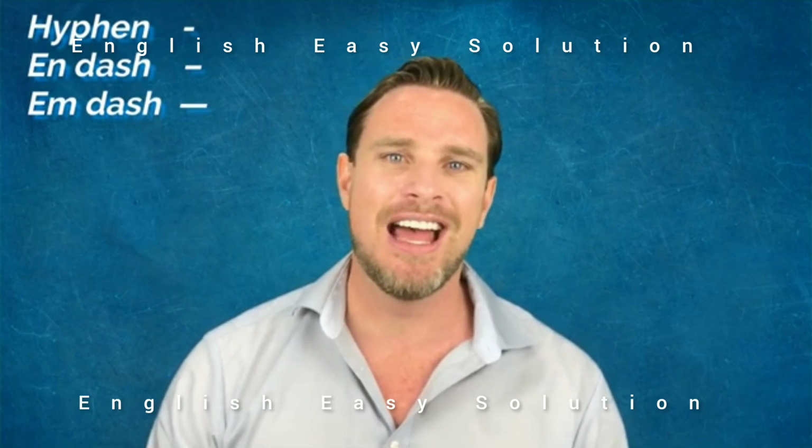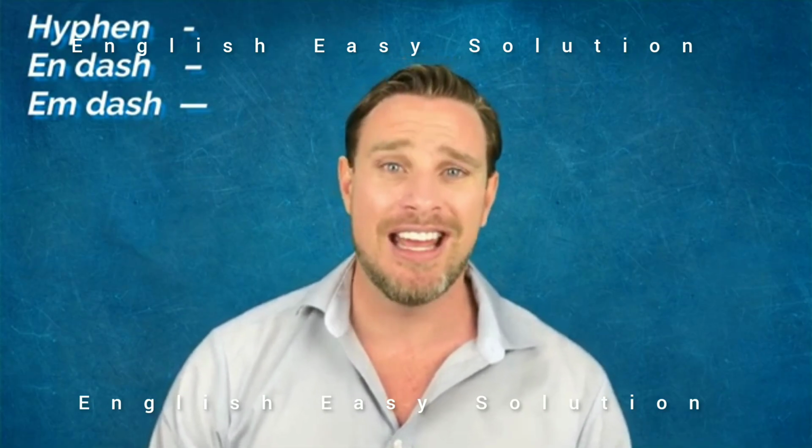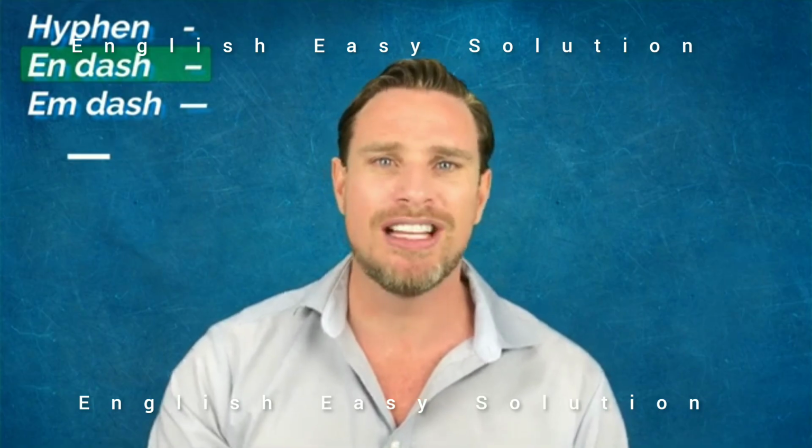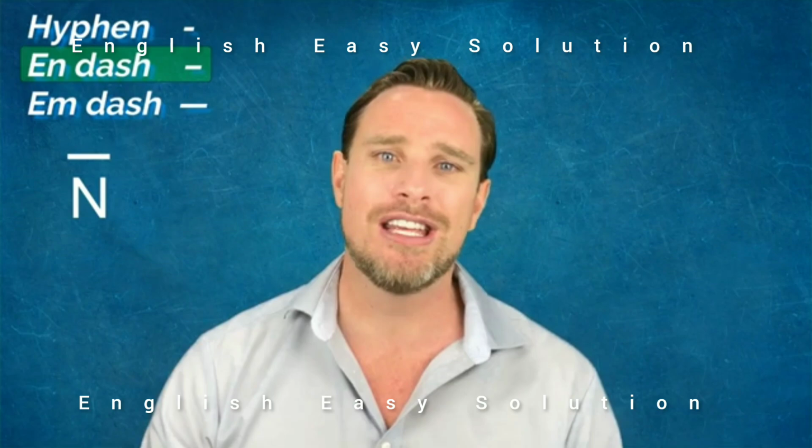N dash and M dash. An N dash is this symbol here. It is the same width as the letter N. We type an N dash on our keyboard by pressing Alt and hyphen. The hyphen button is normally located next to the full stop key or next to the 0 key, depending on your keyboard.